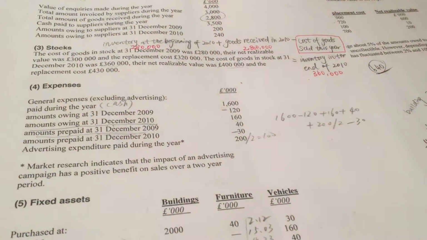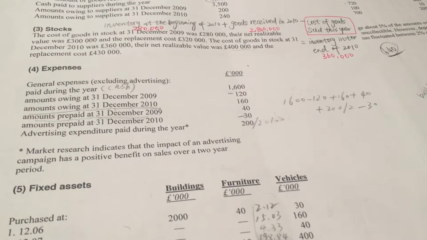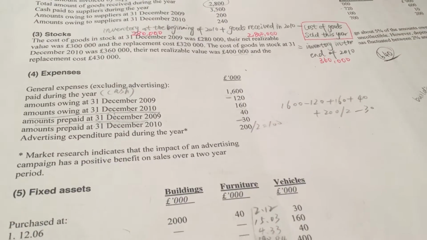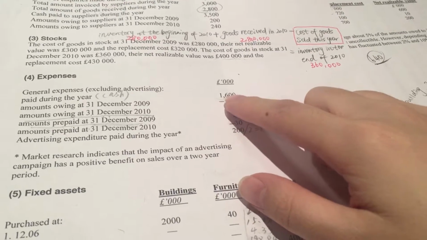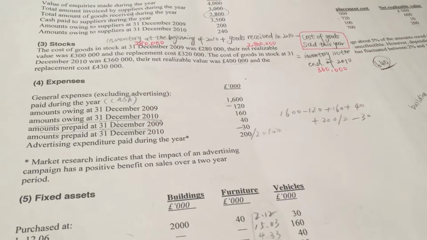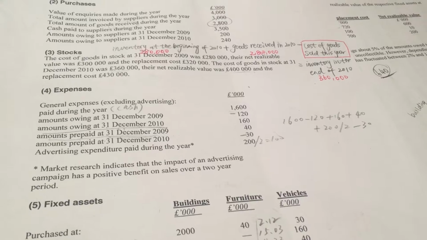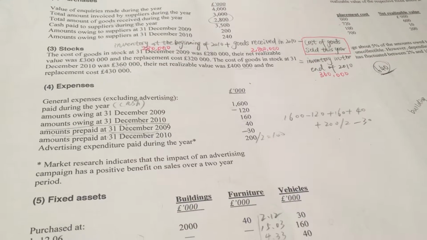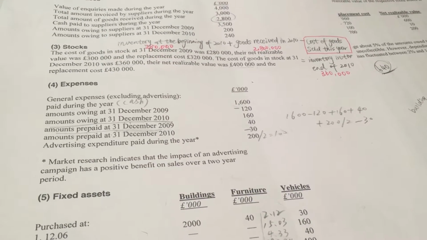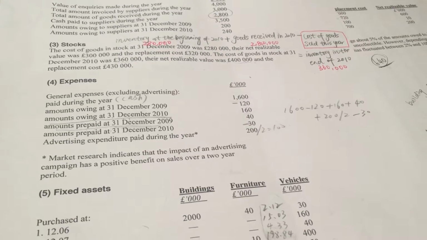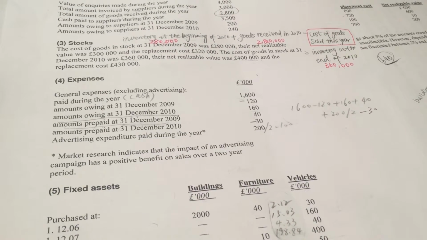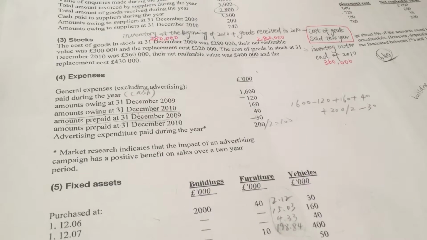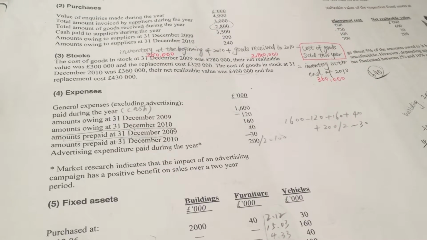As for the general expenses, here there is a figure 1,600, which is paid during the year and is in cash. Those included some of the amounts that did not actually happen in 2010.